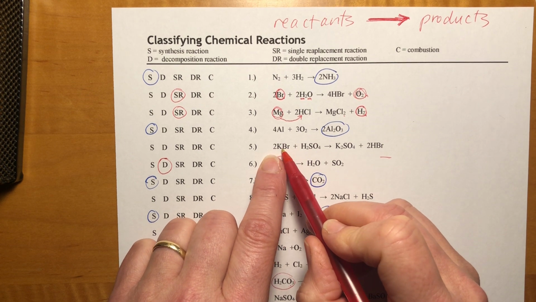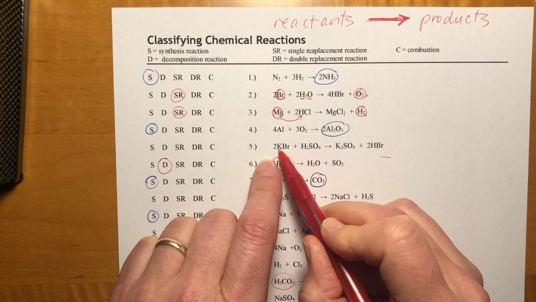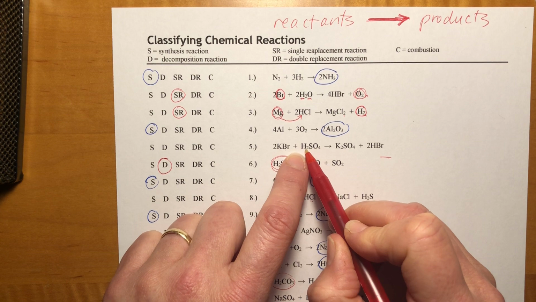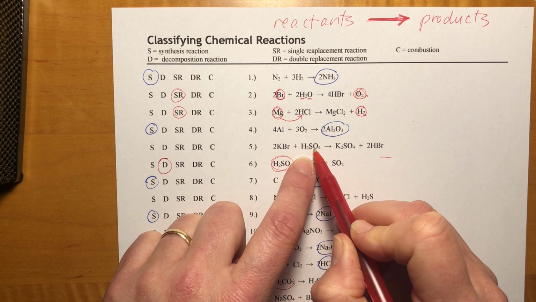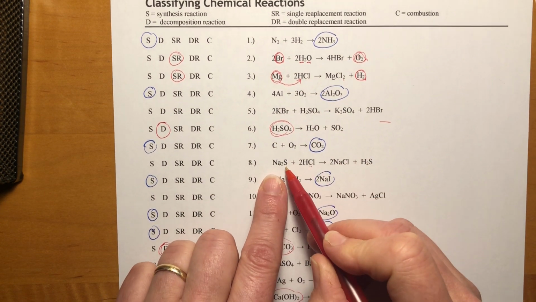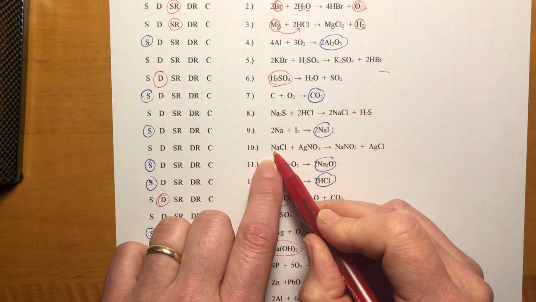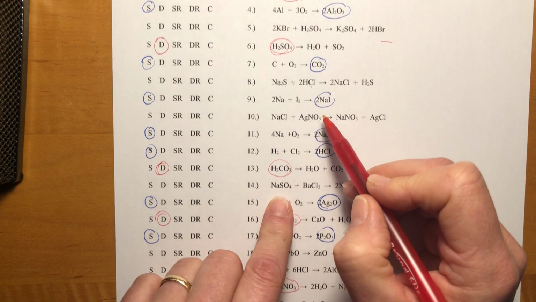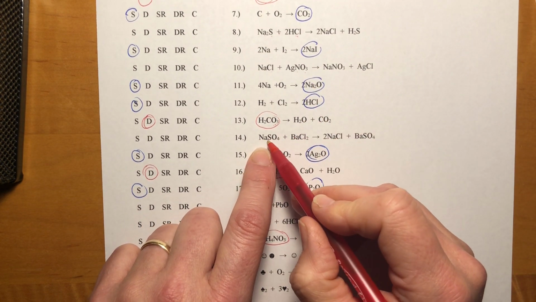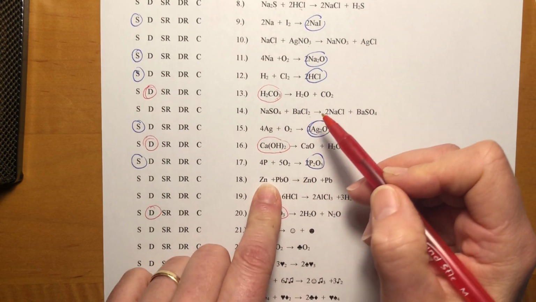Number 5, there's nothing by itself. This is potassium and bromine. This is hydrogen and sulfate. Again, nothing by itself. Nothing by itself. Number 14, it's nothing by itself.